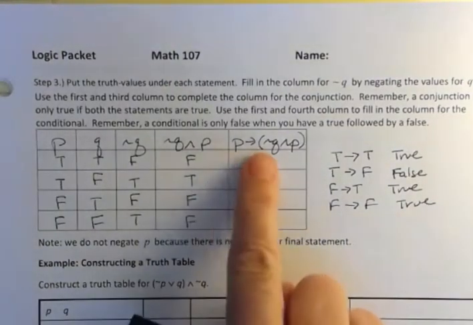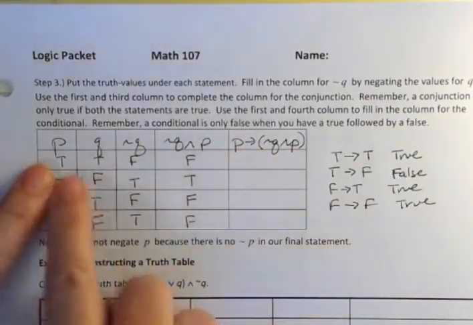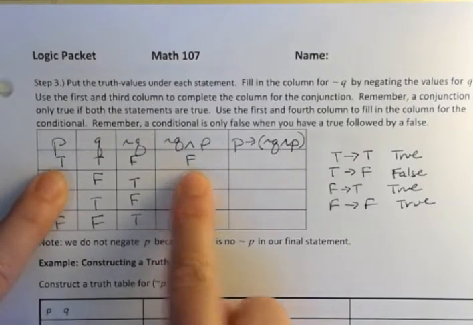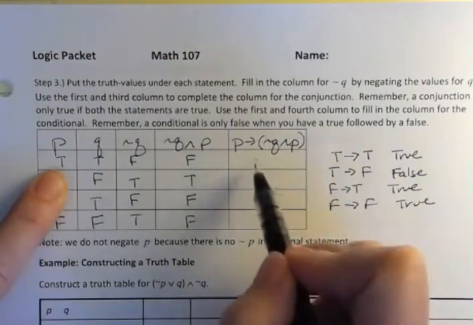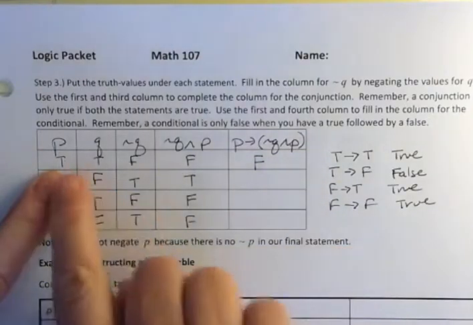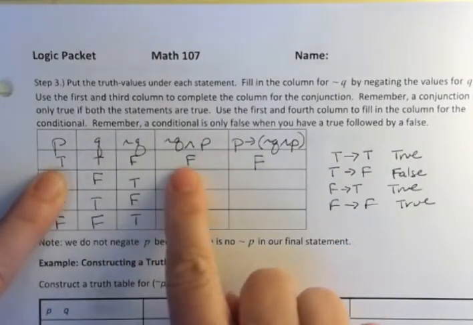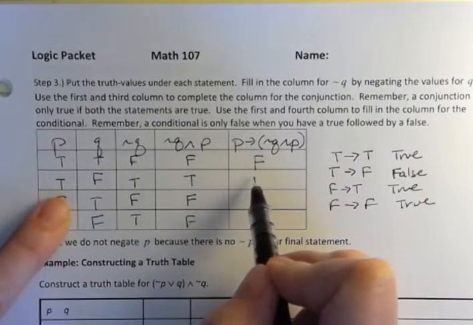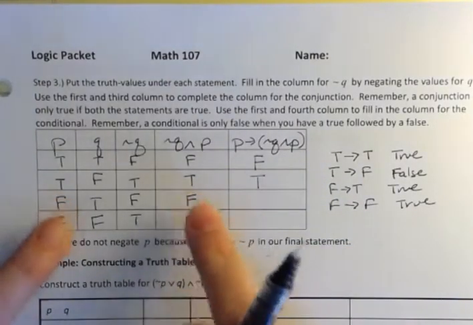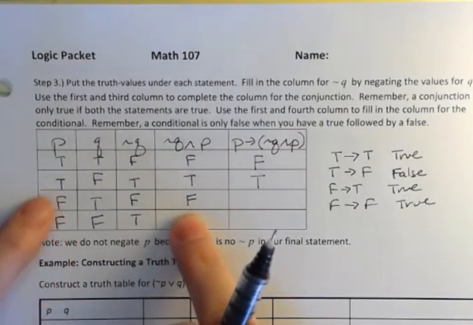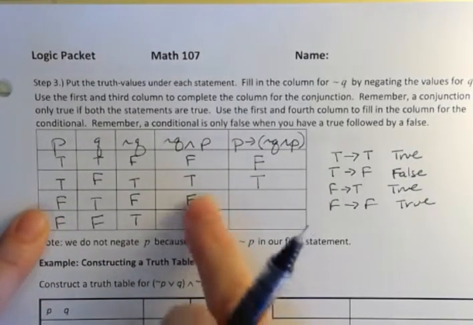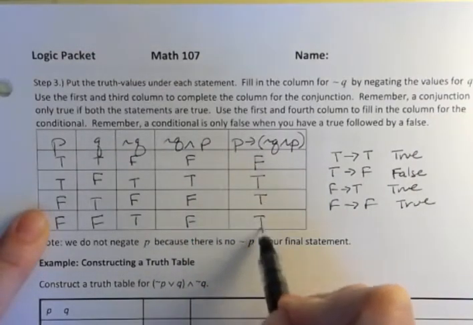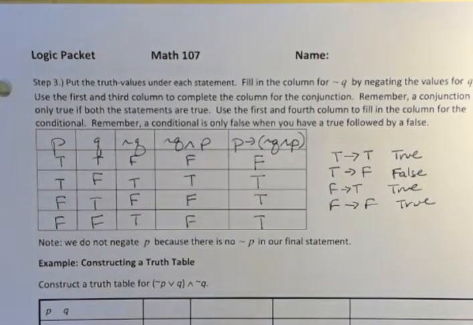Okay, so P implies this. So here, P was true, but this part was false. That's the only case, right? That's where we can say that was bad, because you did what you were told, but you didn't get what you were expecting. True followed by true, well, you did what you were told and you got what you wanted. Perfect. Here and here, see how these are both false? It doesn't matter what comes after that. They happen to both be false. But you can't assess the truth of my statement, so you have to assume that it's true.